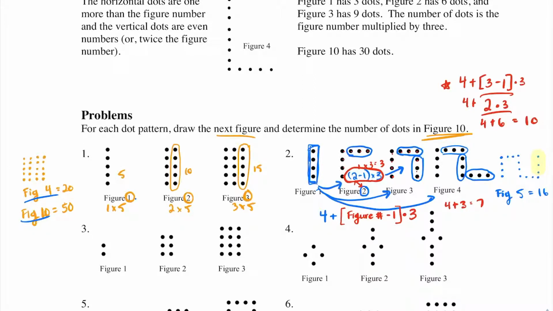Let's try it for figure 4 just to be safe. Using the same equation we came up with, we're going to do 4 plus my figure number, which is 4, minus 1, and then multiply whatever that is by 3.